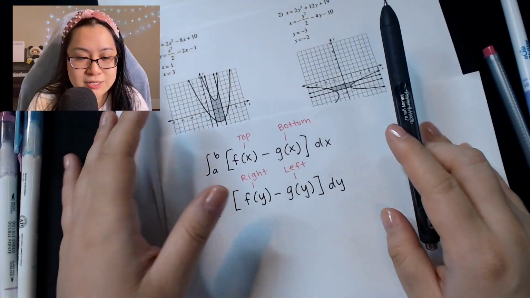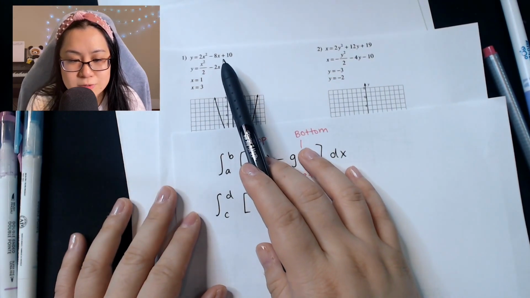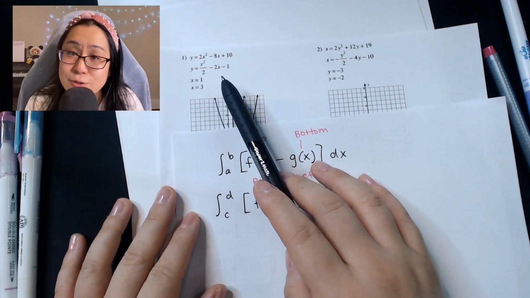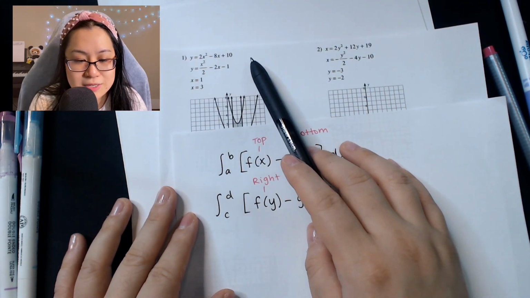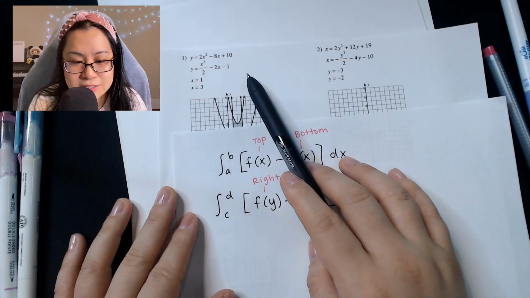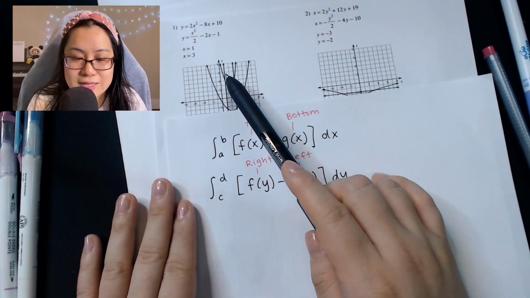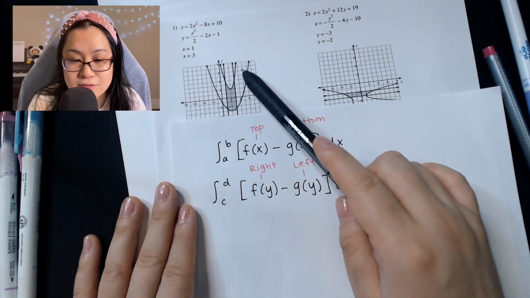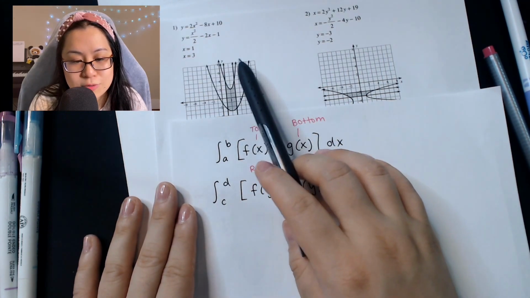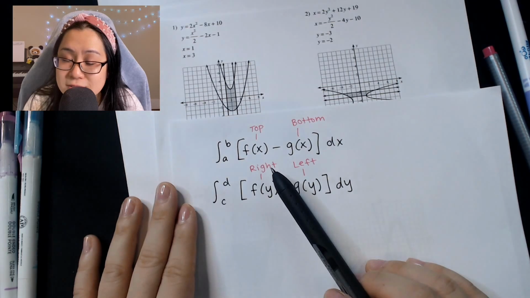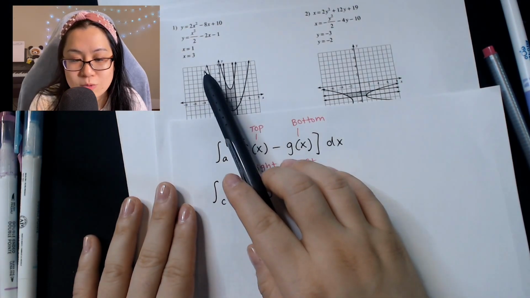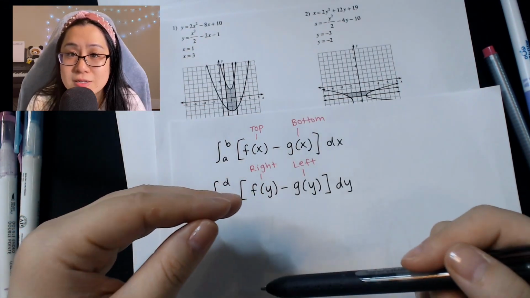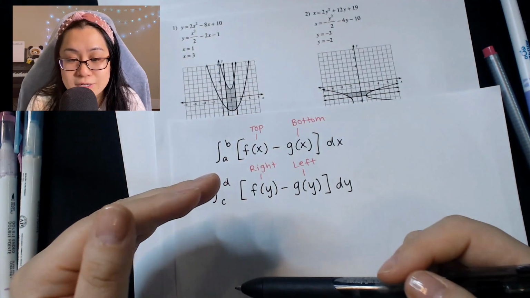So I don't mean like in this case we have y equals 2x squared minus 8x plus 10 and y equals x squared over 2 minus 2x minus 1. I don't literally mean this first one is f of x and the second one is g of x. I mean that it'll depend on the actual graphs of these functions. So you'll see here we have two parabolas, and it's up to us to determine which one is this one and which one is this one. But if we're finding the area between two curves, there will be a clear top one and bottom one.